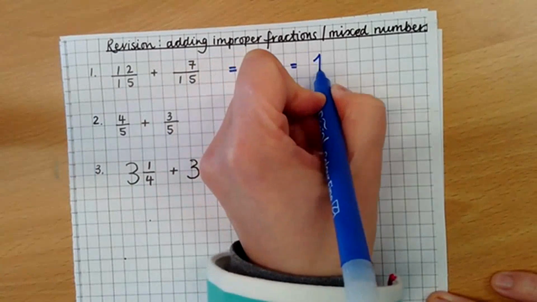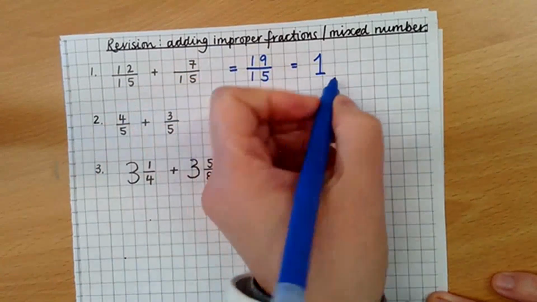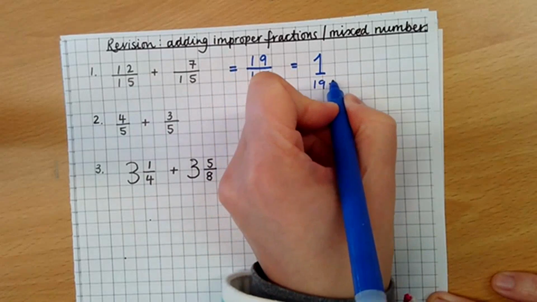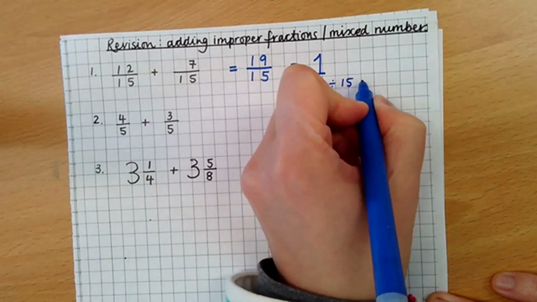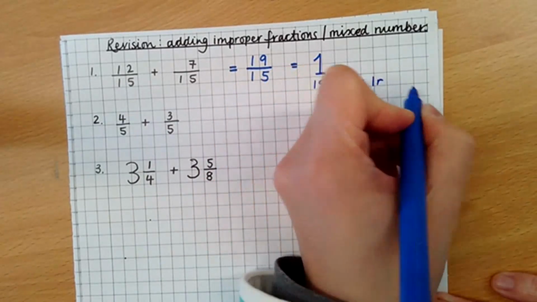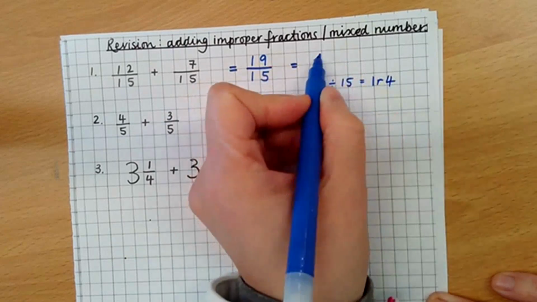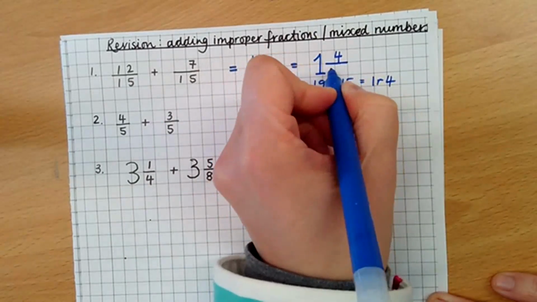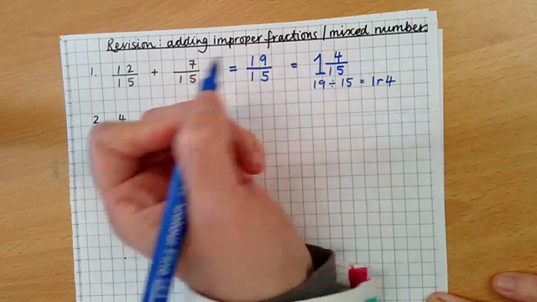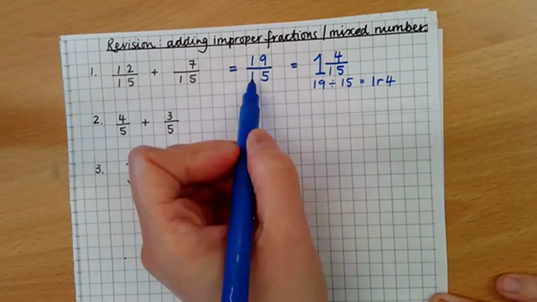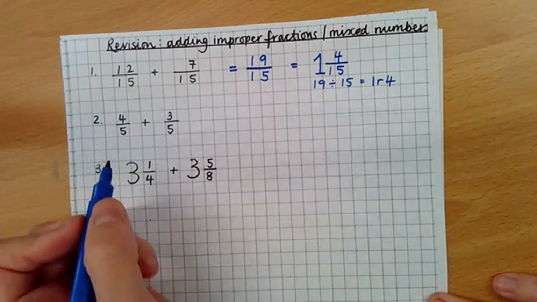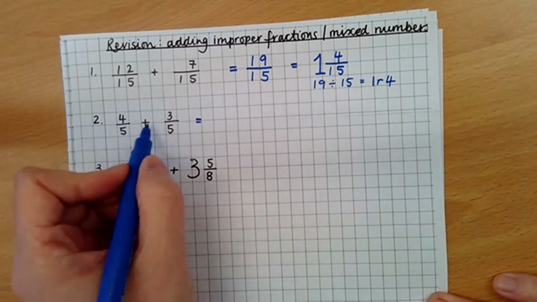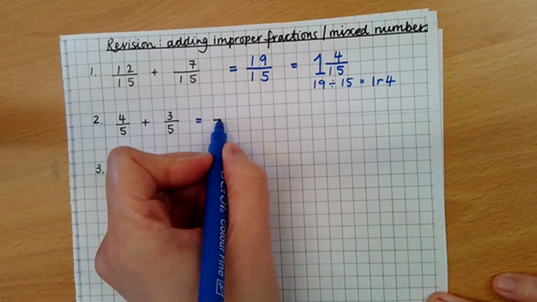Excellent. So it's 1. If I were to divide, 19 divided by 15 equals 1, remainder 4. So 1 is our whole number and 4 is our numerator. And our denominator doesn't change. So 19 15ths or 1 and 4 15ths. Let's go to our second. 4 fifths plus 3 fifths.